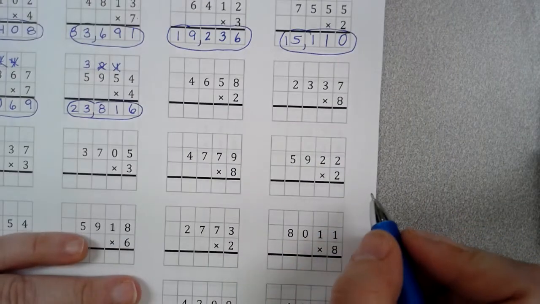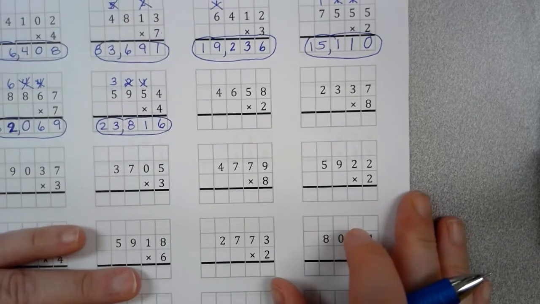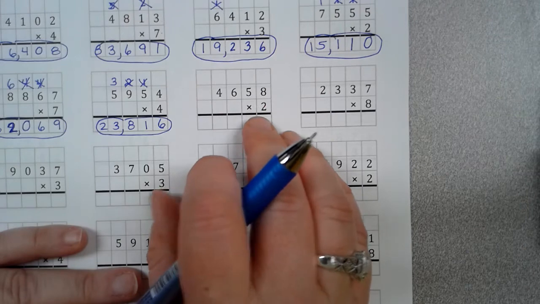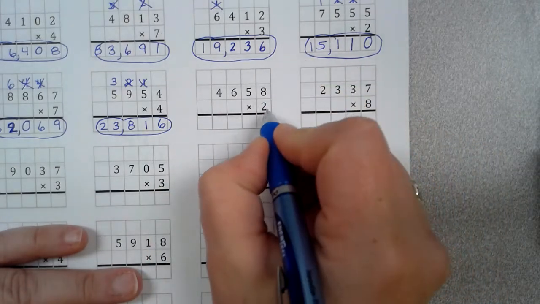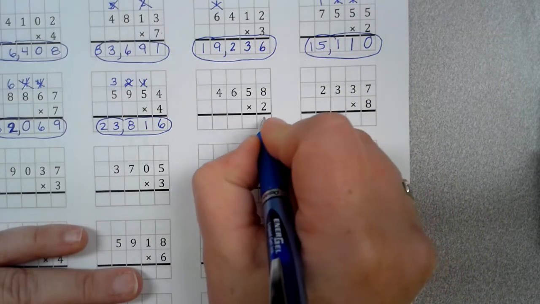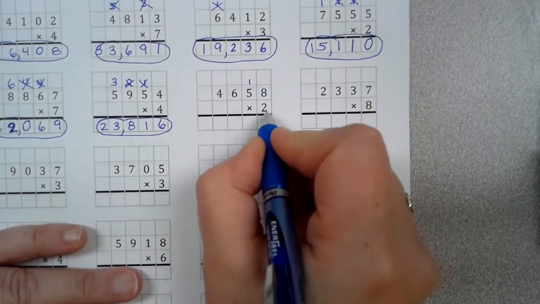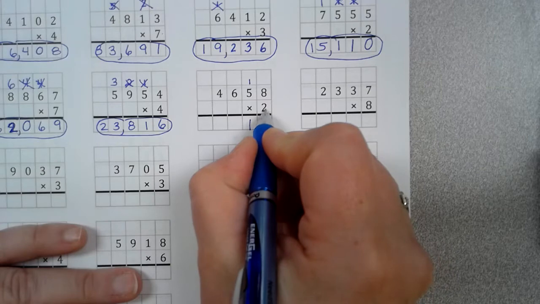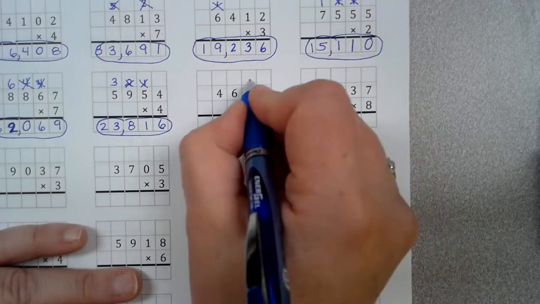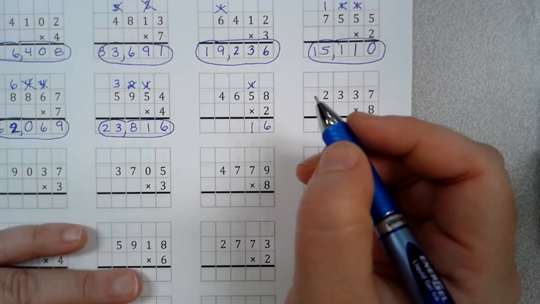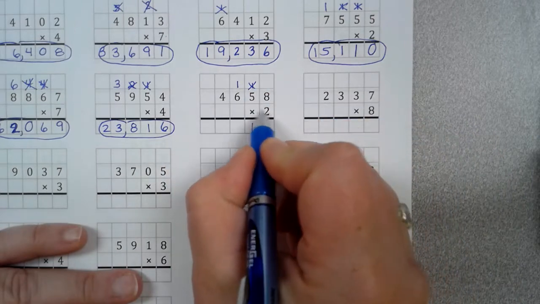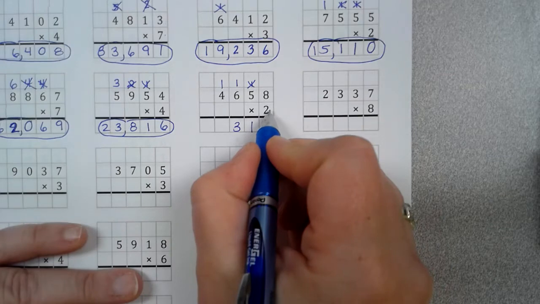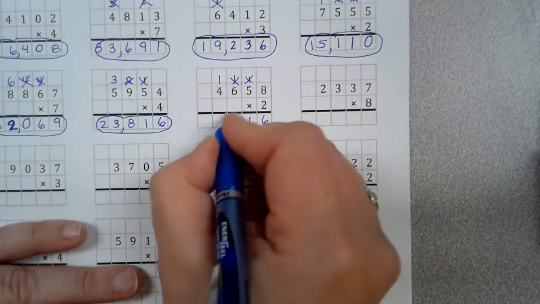All right, then I have 46 times, oh, I don't. I have 4,658 times 2. So basically, we're just doubling it. 2 times 8 is 16. 2 times 5 is 10, plus 1 is 11. 2 times 6 is, wait, I did something wrong. Yes, I did. And then 2 times 6 is 12, plus 1 is 13. 2 times 4 is 8, plus 1 is 9.